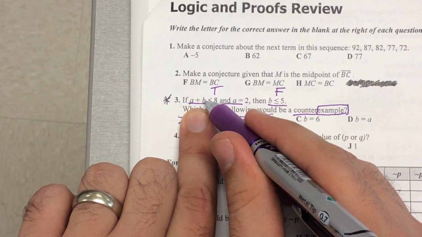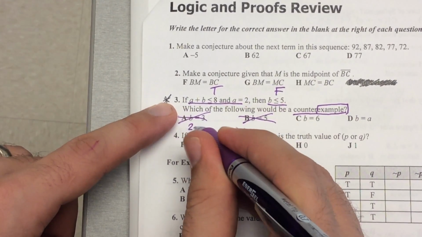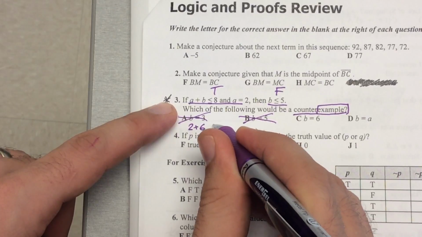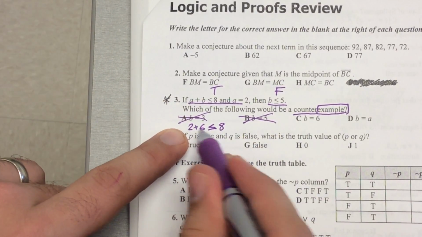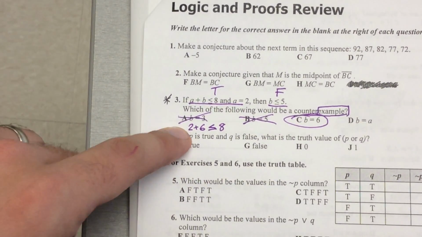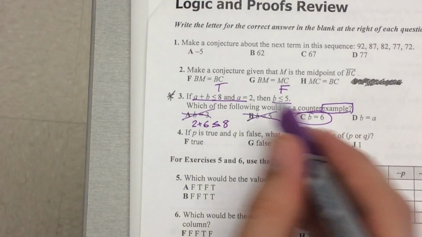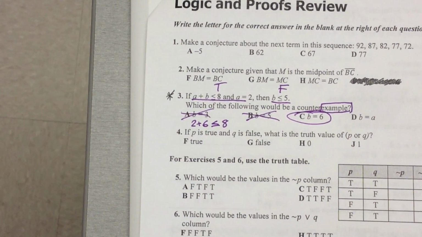Let's plug it in, make sure it's true over here. So a is 2, b is 6, 8 is equal to 8. So that does make it true. That is a counterexample. If I plug 6 in here, this guy is true, this guy is false.